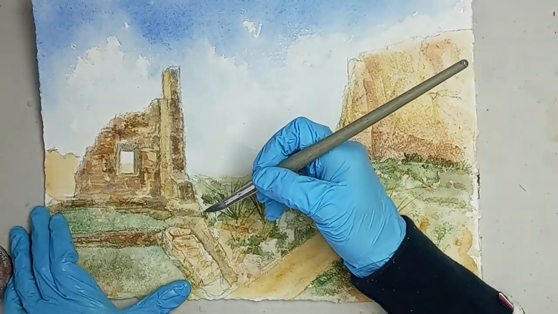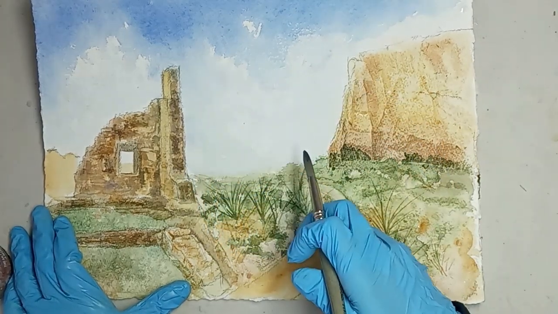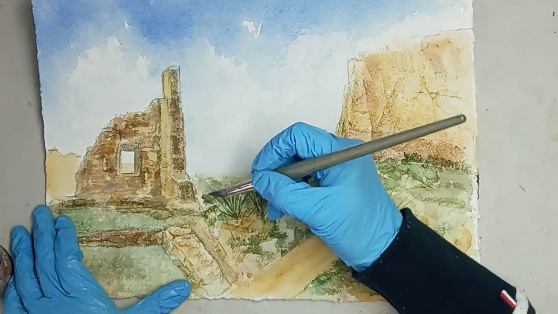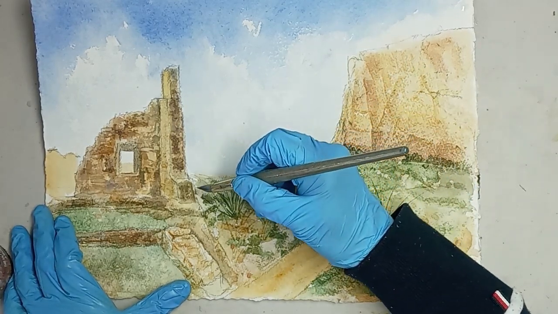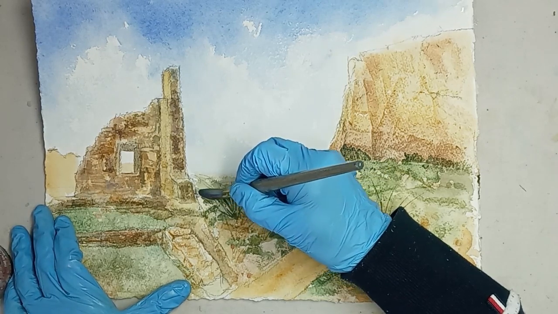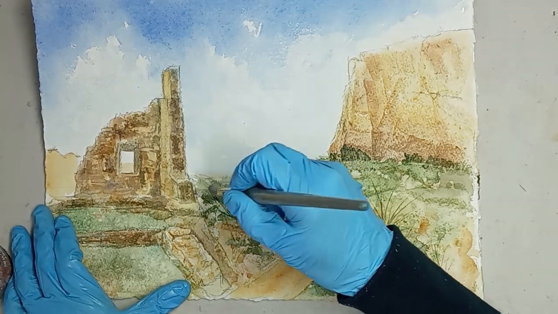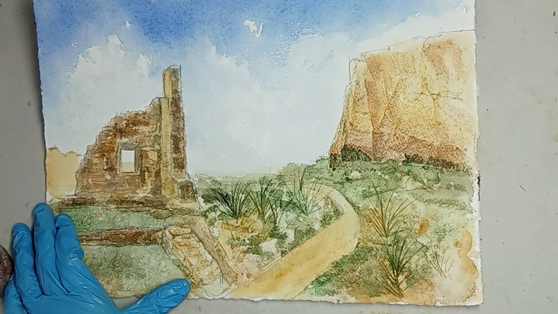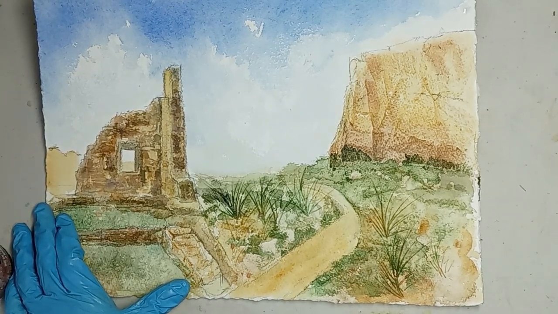If you think you need, you can use a pencil and make sure that your shadows go where you want. And here I go. I'm gonna start here, and oops, it's too light. I can add a little more blue.